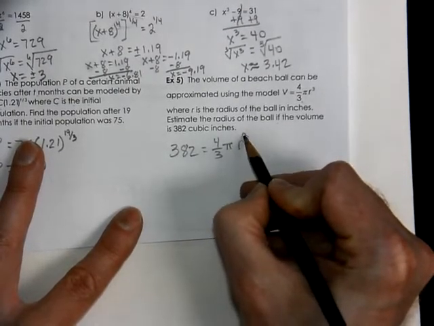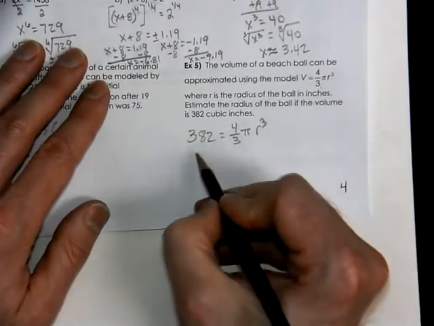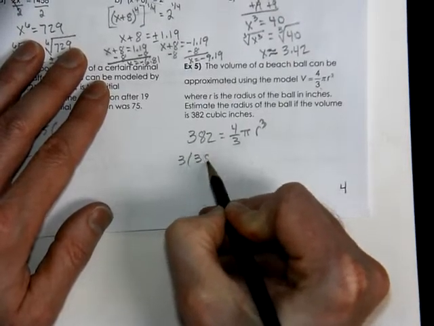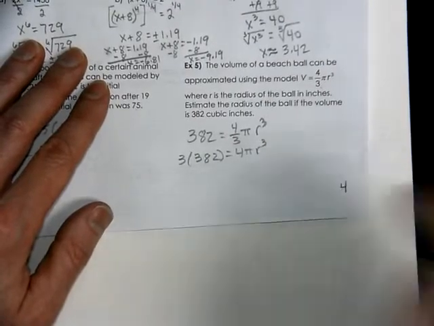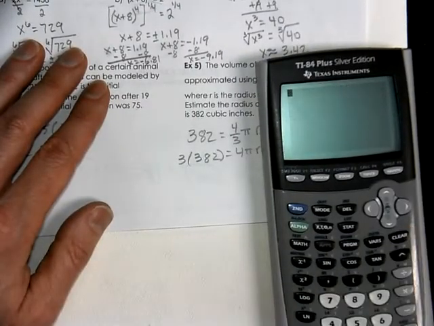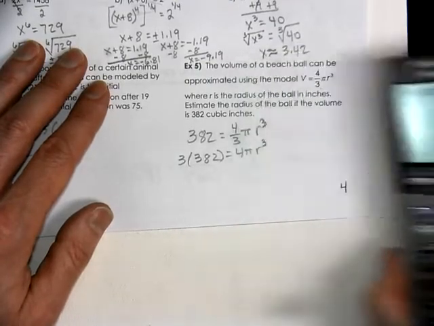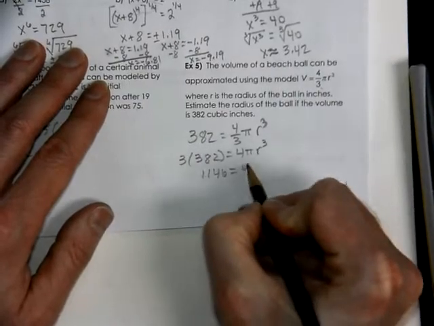So we want to get the r by itself. So that means we're going to multiply by 3. So 3 times 382 gives us 1,146.